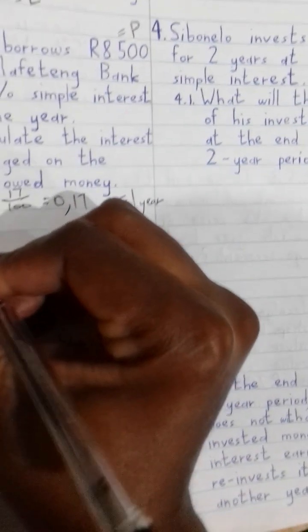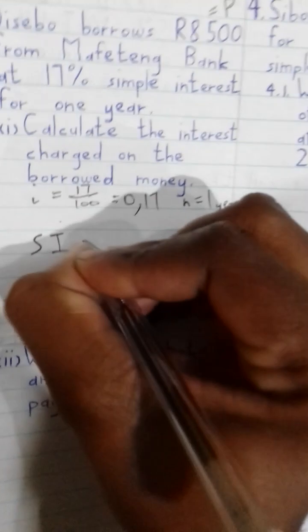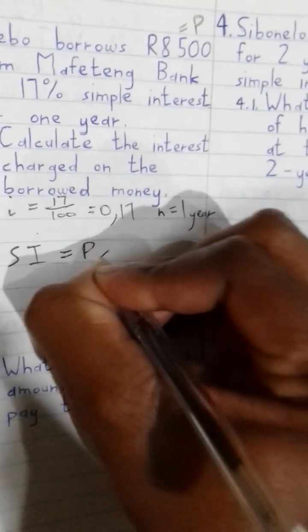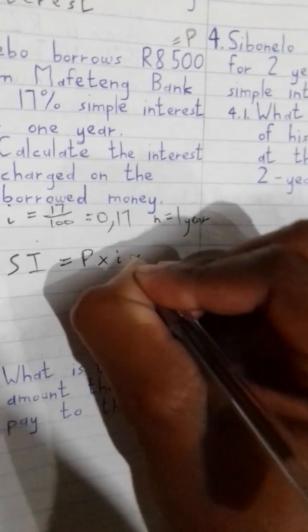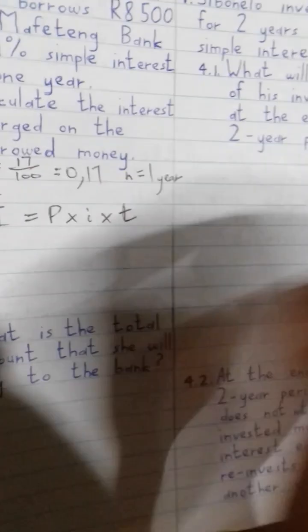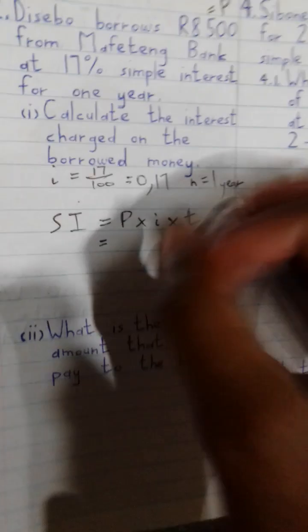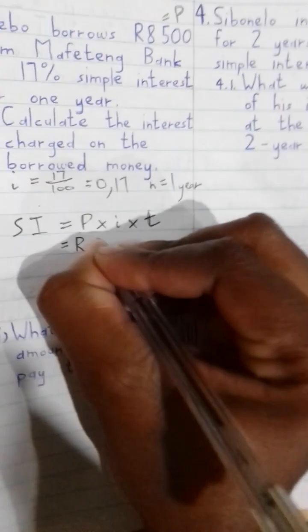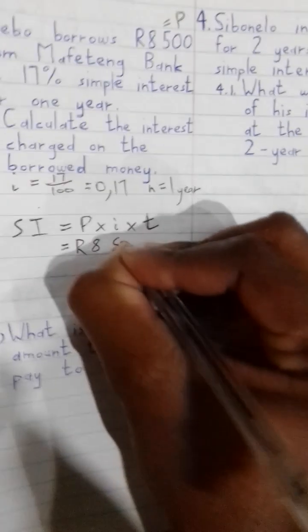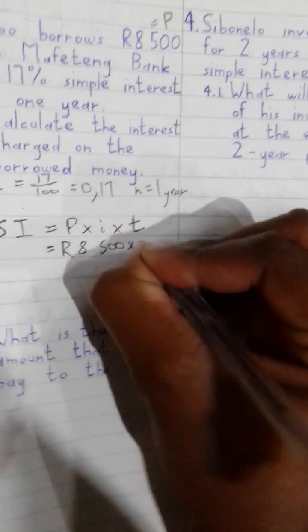So simple interest is P times I times T, which is P, 8,500 rands, times 0.17 times 1.